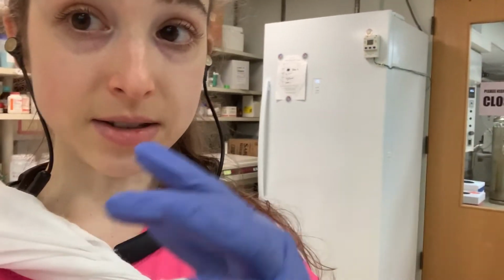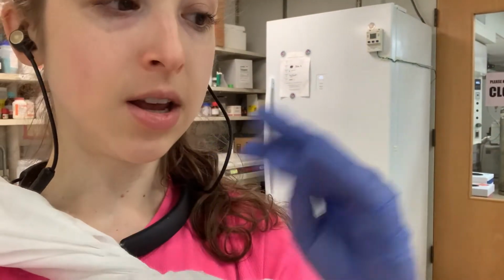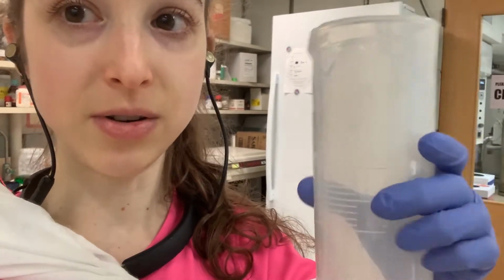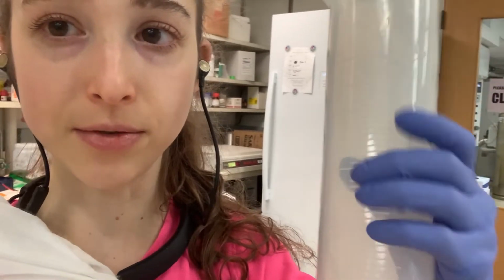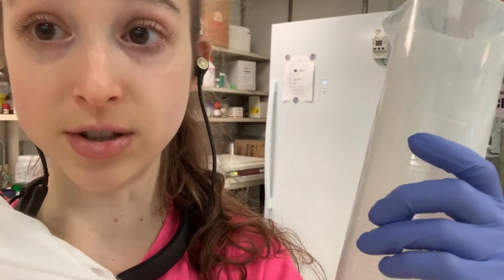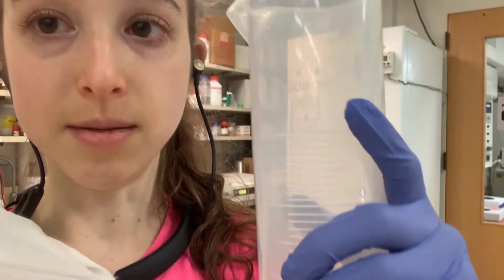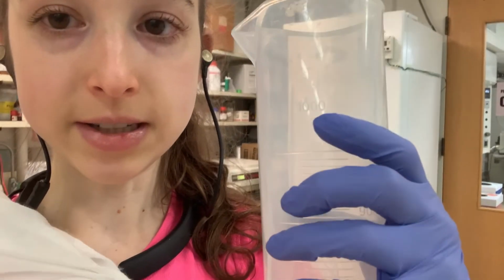Once you have it at the right pH that you want, you're going to need to adjust it to the final volume that you want. And so here's why it's important that you leave enough room, because if you ended up having to super adjust the pH, then your volume is going to increase.